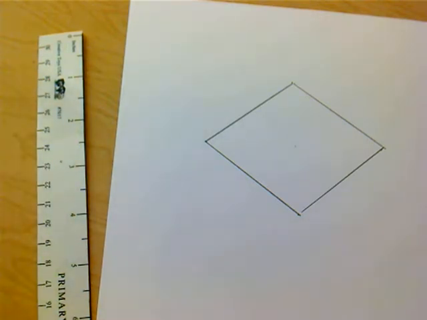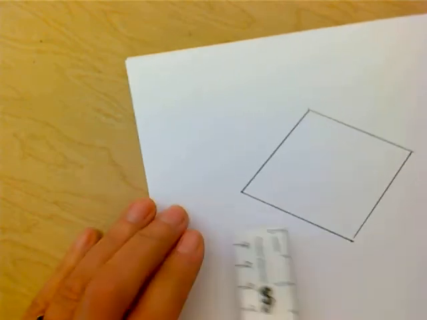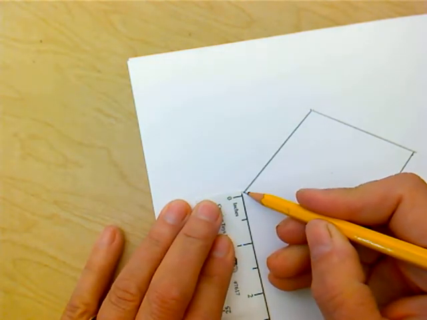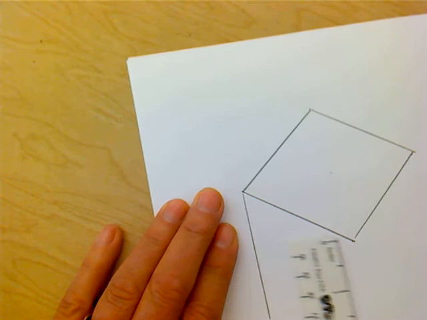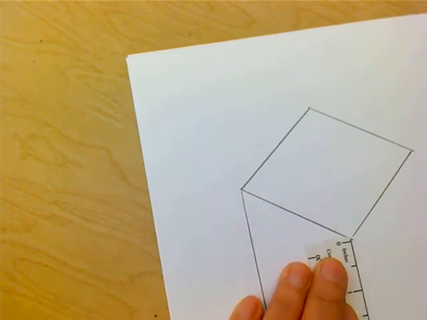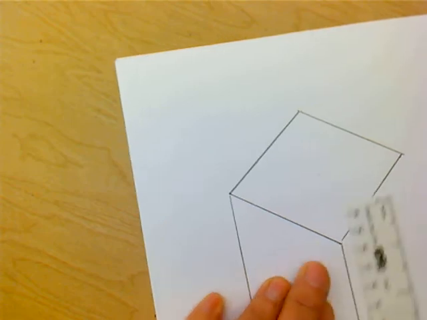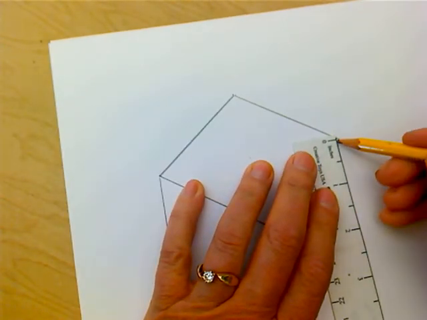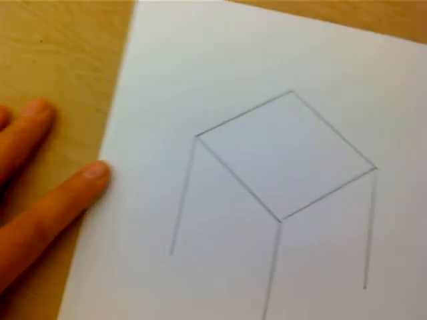Now the next thing that you need to do, you're going to think about this like a tabletop. And I'm going to come down from this side. I'm going to come down 2.5 inches. So from here down 2.5 inches. I'm going to come to the center and come down 2.5 inches. And then from this one over here, I'm also going to come down 2.5 inches. There we go. So now I kind of look like a table.